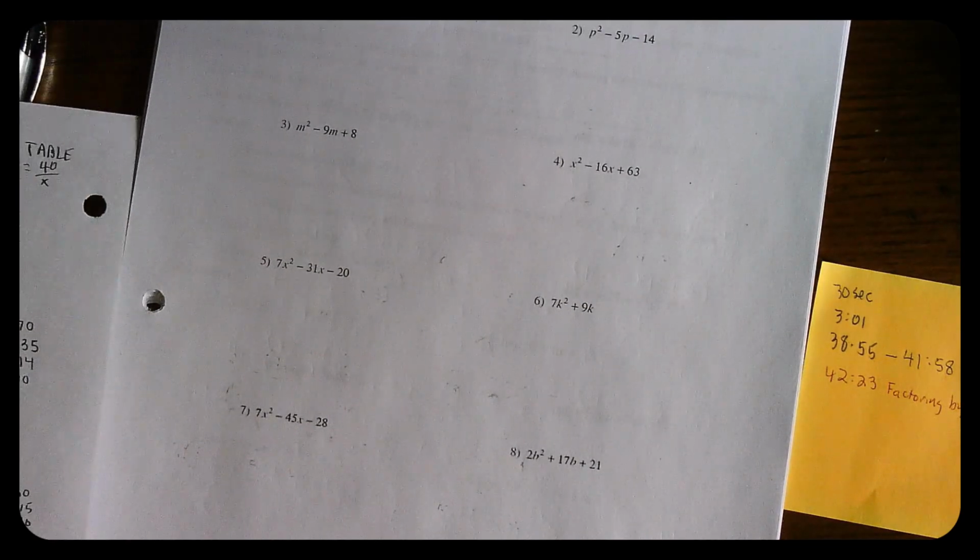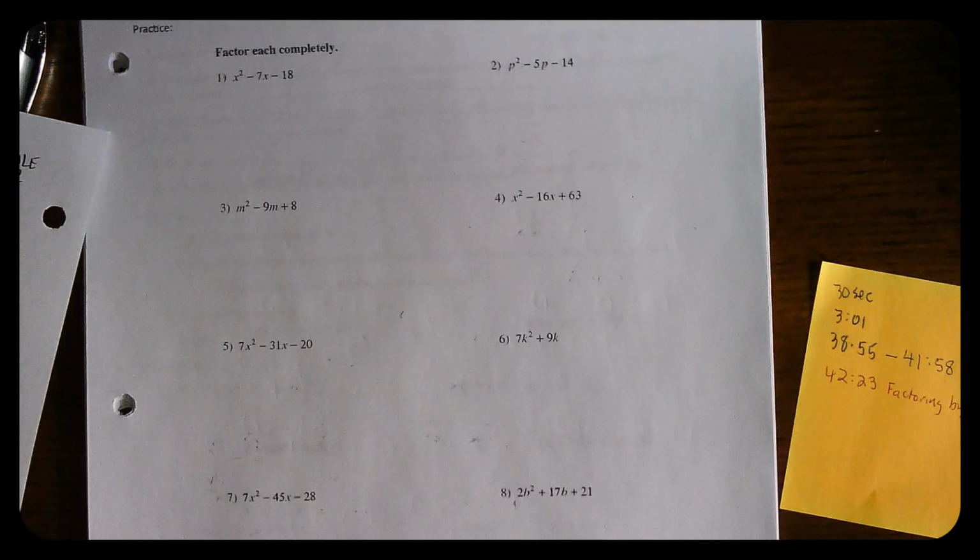Okay, so that's the end of the factoring video. As I said, you have a lot to practice, so go and practice these and check the key.